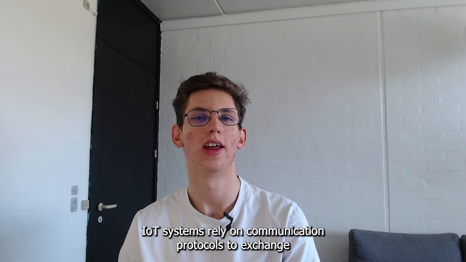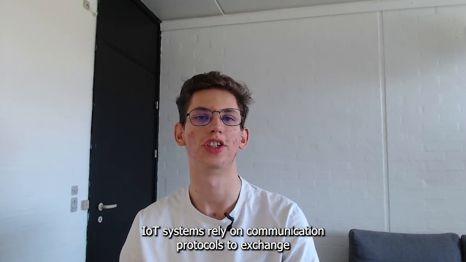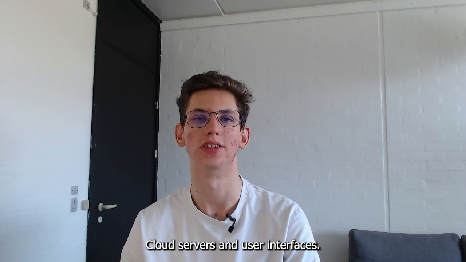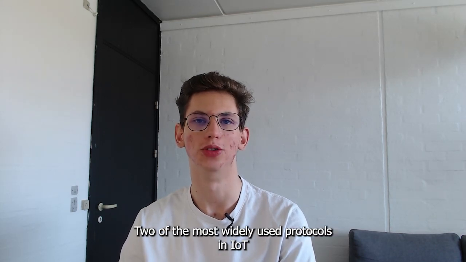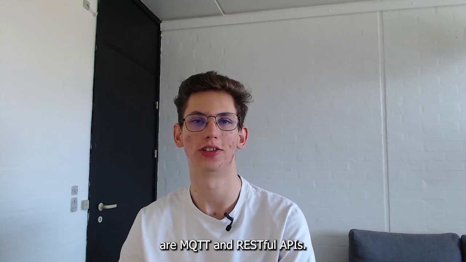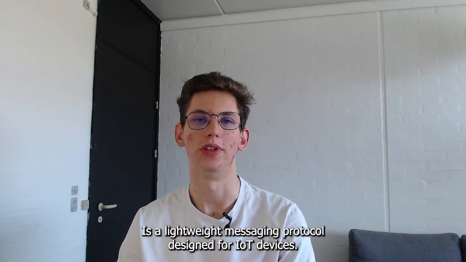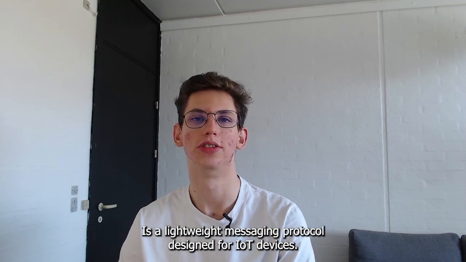IoT systems rely on communication protocols to exchange data between devices, cloud servers, and user interfaces. Two of the most widely used protocols in IoT are MQTT and RESTful APIs. MQTT, or Message Queuing Telemetry Transport, is a lightweight messaging protocol designed for IoT devices.